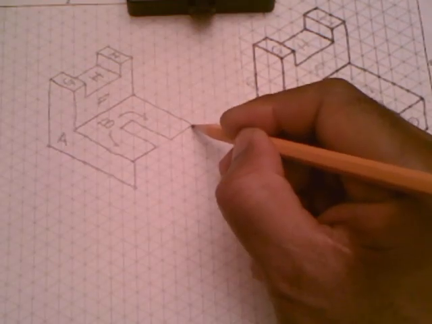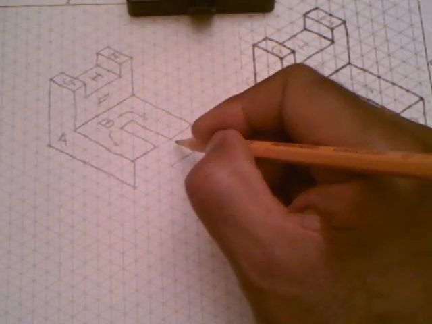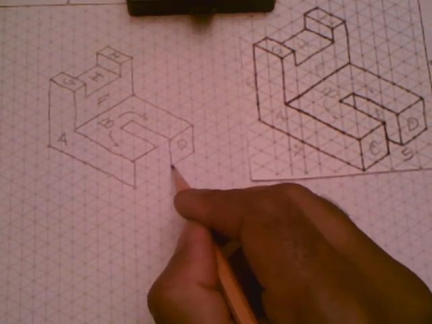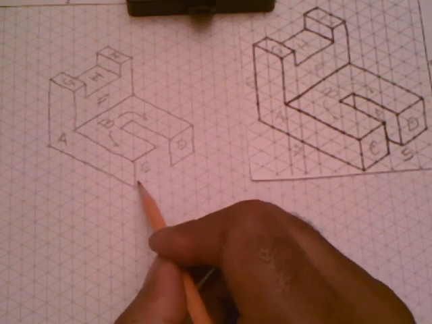All right. So I'm going to pick up at this point here on the object. Line goes down 2. Pick up right here. Line goes down 2. Over 2. Up 2. That is surface D. Now I have to leave a space right here so I can get surface C. I know surface C is a square because it's made up of 4 boxes.